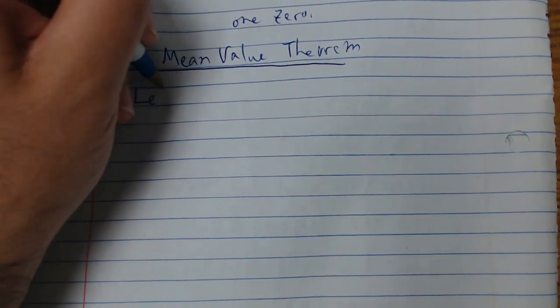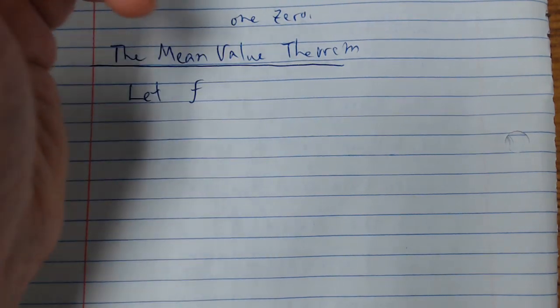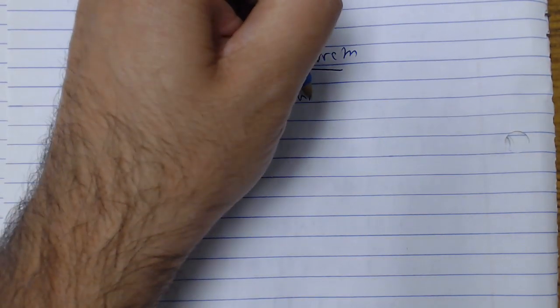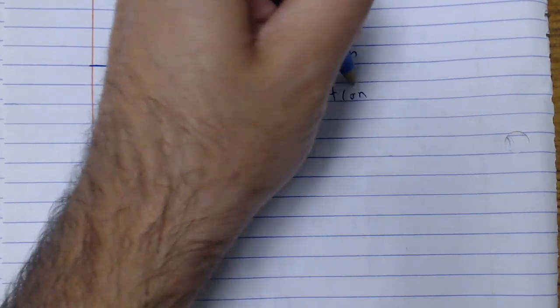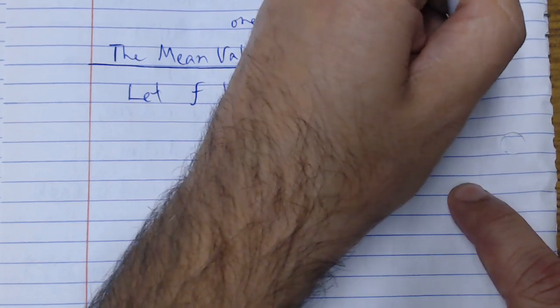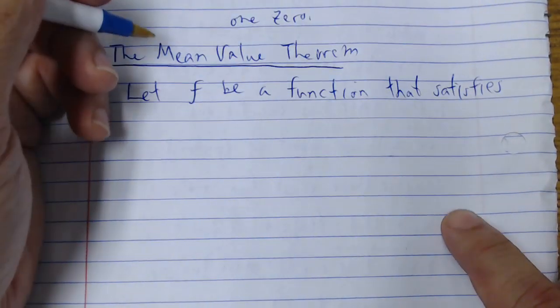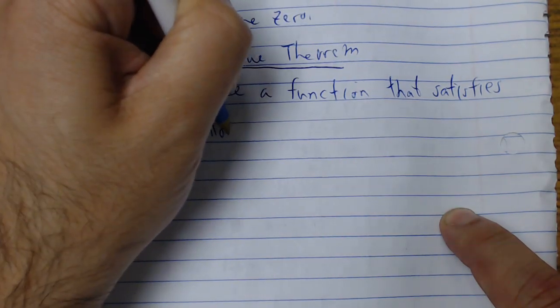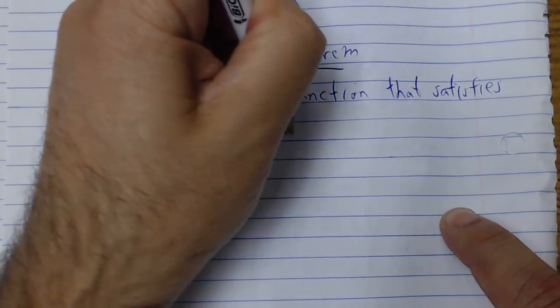So the mean value theorem says, let f be a function that satisfies the following hypotheses.